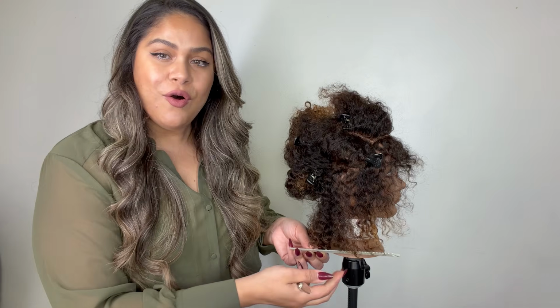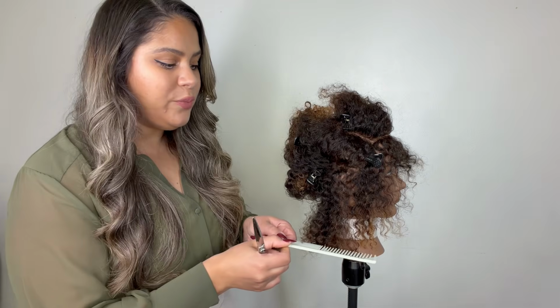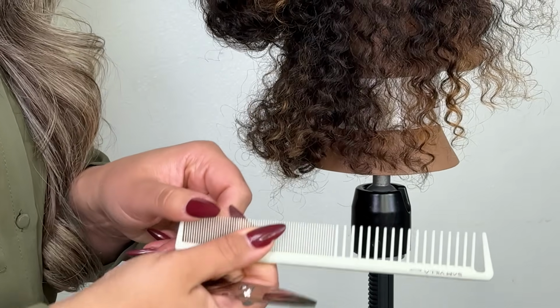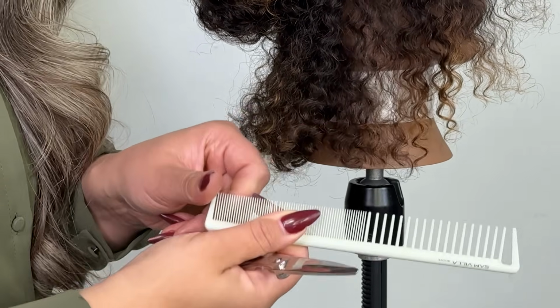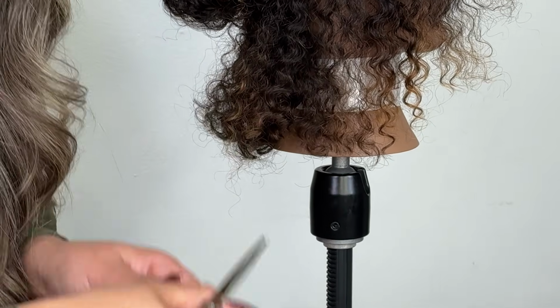As I remove my comb, I'm just going to gently release it from the back. So same thing, if you're using your guest's shoulders to cut, you're literally putting that hair in, cutting, and then releasing from the way you inserted. Okay, you want to release the way you inserted it.